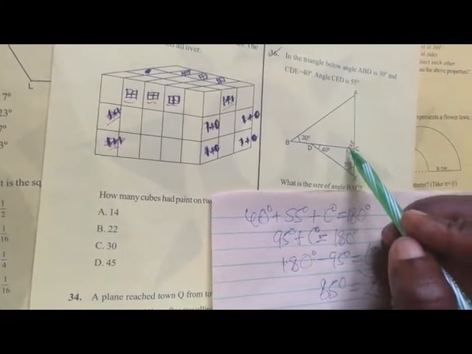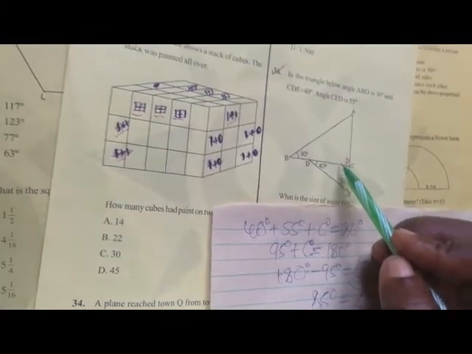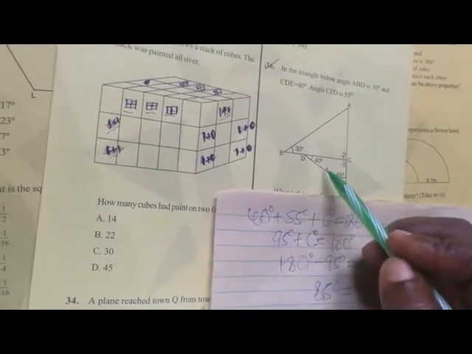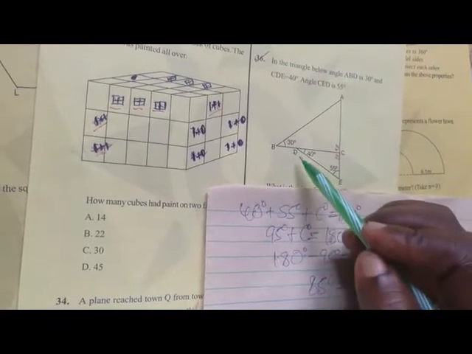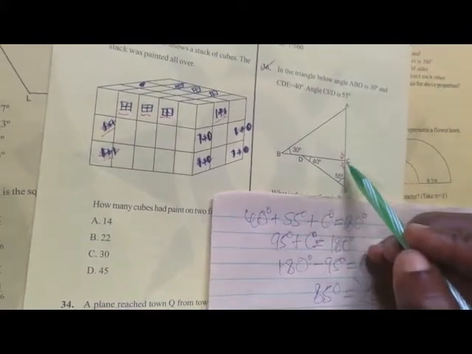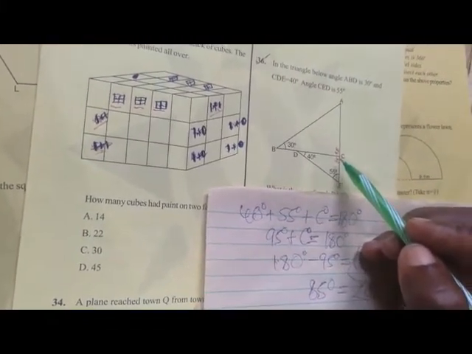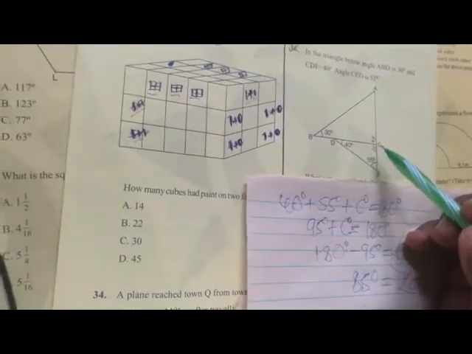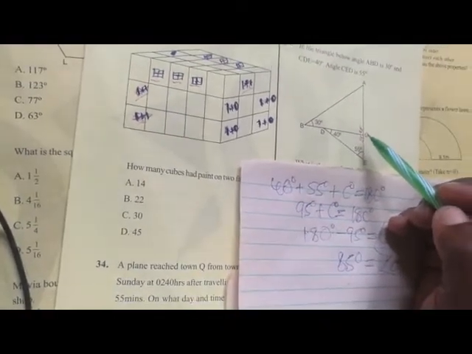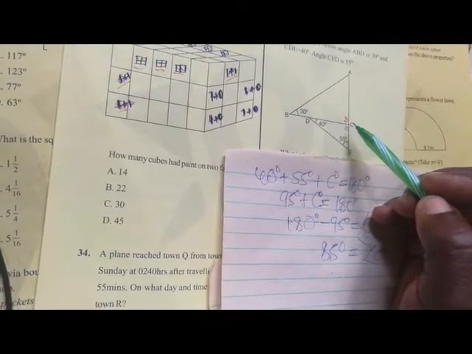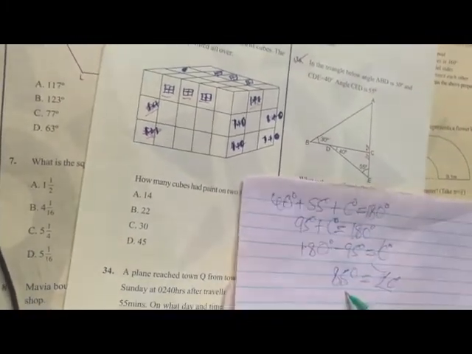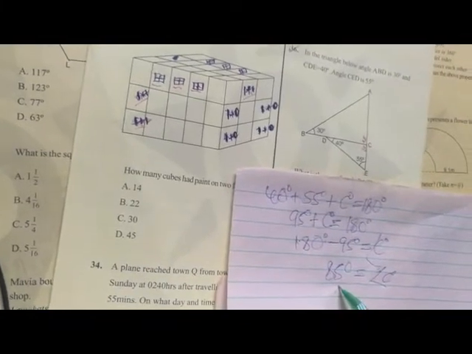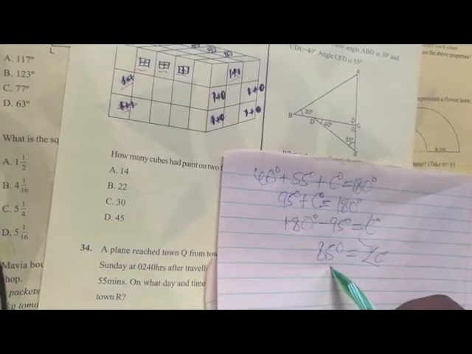But this line is part of triangle DEC, so it includes angle C, which is 85 degrees.